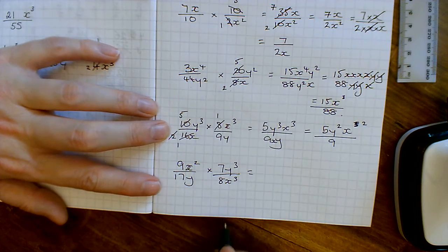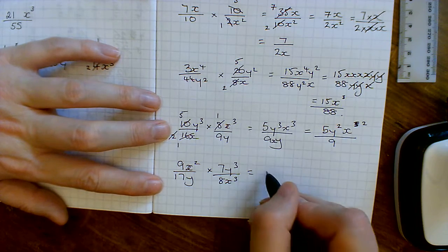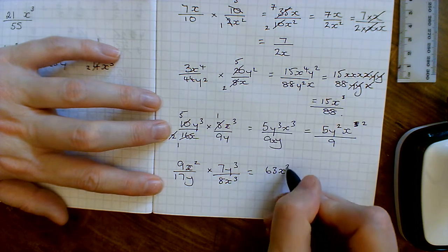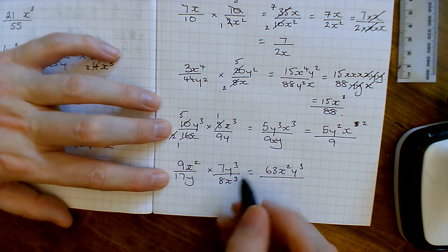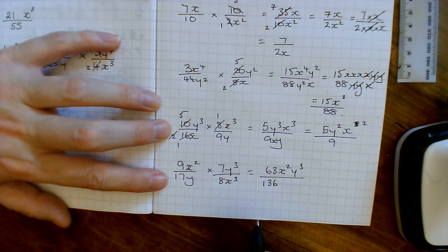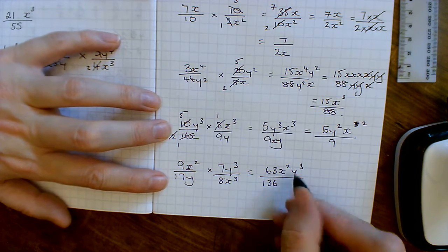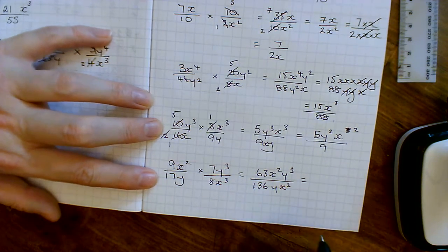Now this one, I can't see any numbers cancelling anywhere, nope, so I've got to work this out. So 7 9s are 63, x squared y cubed over, and 8 17s are 80 plus 56 is 136. That's right, 80 plus 56, 136 y x cubed. So now I'm going to start cancelling out.